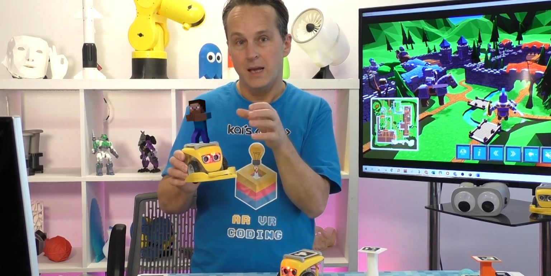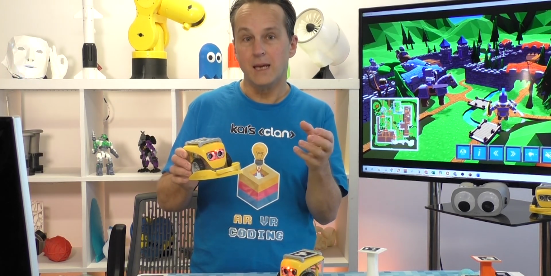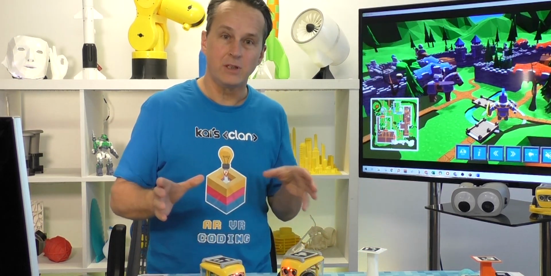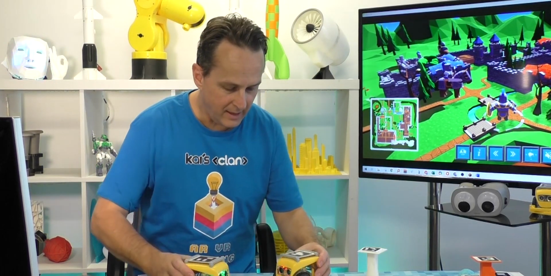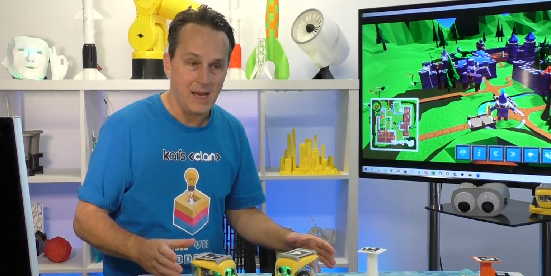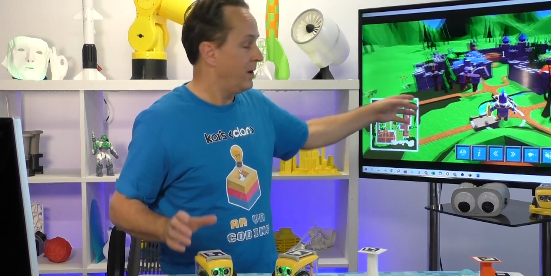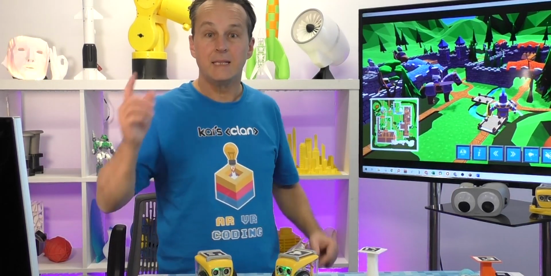We're going to be designing in Minecraft or Tinkercad and creating robot avatars. So when we move around the characters on Kai's Clan mat, you're going to see them moving around in the virtual world. Let's get started.